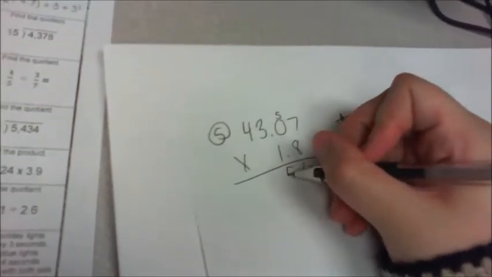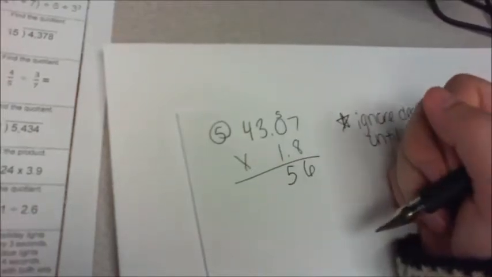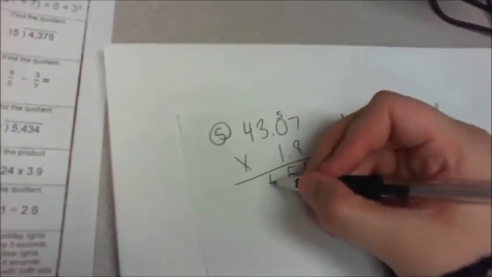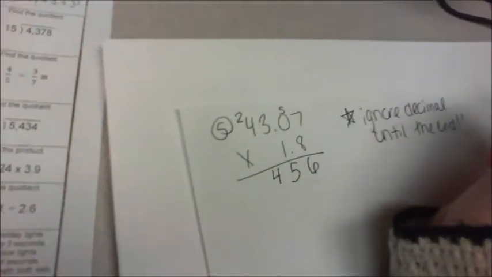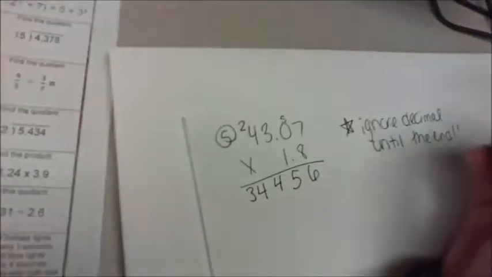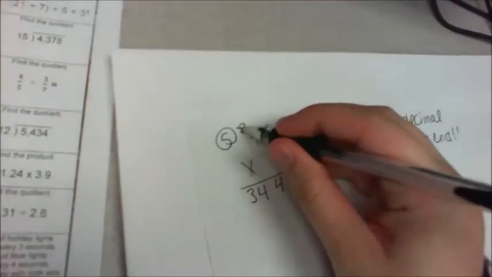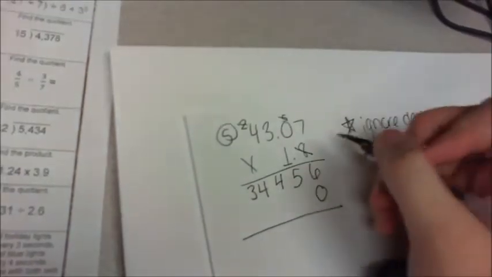Plus 5 is 5. 8 times 3 is 24. 4 down low. Carry the 2. 8 times 4 is 32. Plus 2 more is 34. So I cross off my old. I put a 0 placeholder. Moving on to my 1.